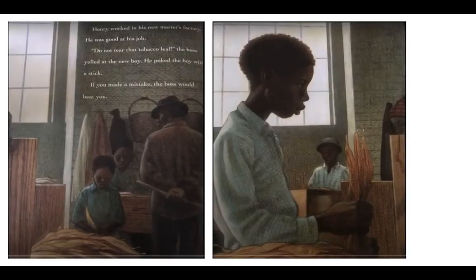Henry worked in the new master's factory. He was good at his job. "Do not tear that tobacco," the boss yelled at the new boy. He poked the boy with a stick. If you made a mistake, the boss would beat you.